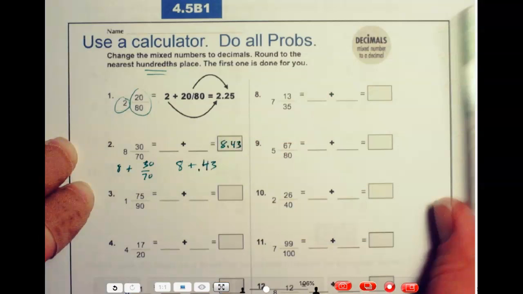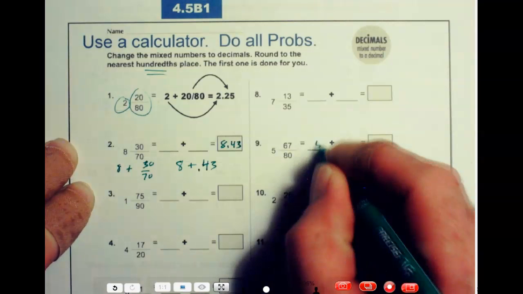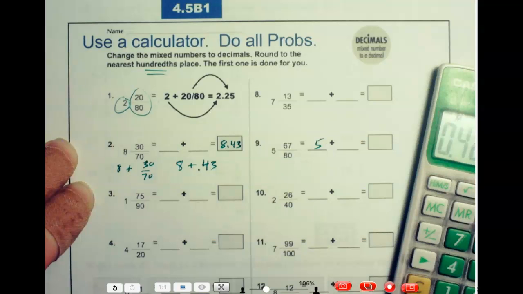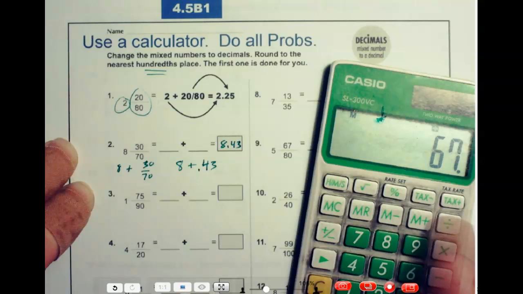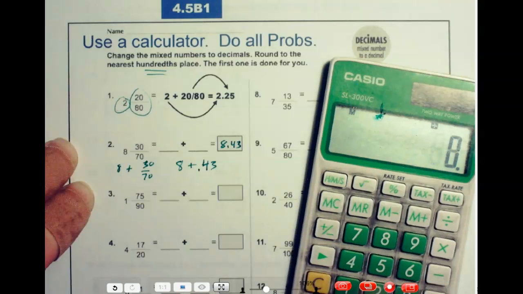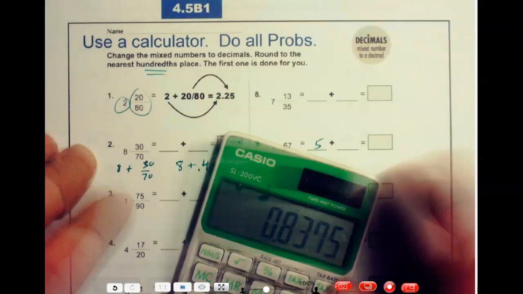Okay, these are going to be some oddball ones. So let's just take a look at number 5 here. So this is going to be 5, and let's do 67/80ths again. So 67 divided by 80 equals, well, we're going to move our thing. We have to go to the hundredth spot.